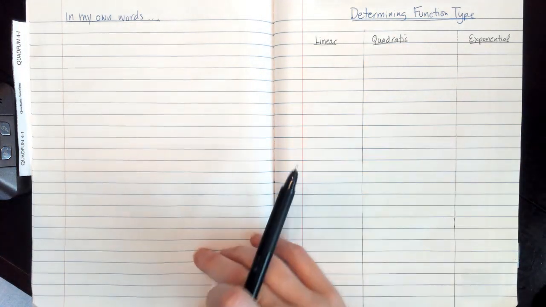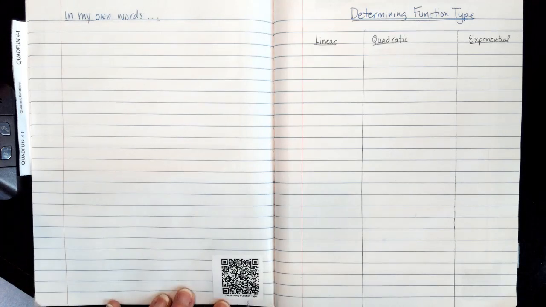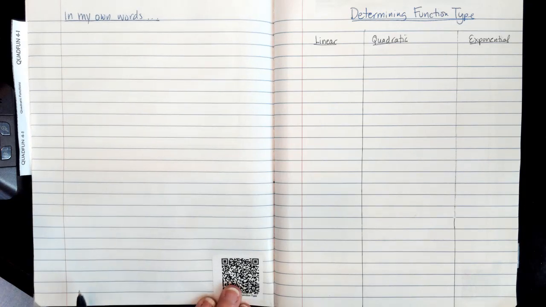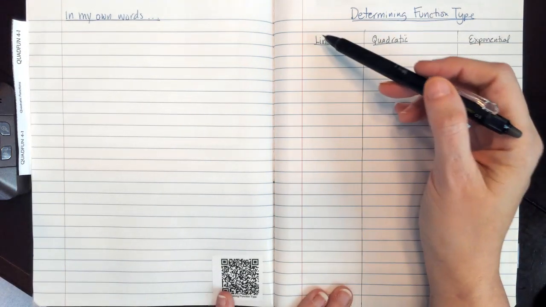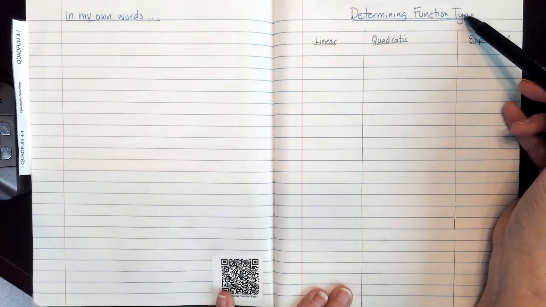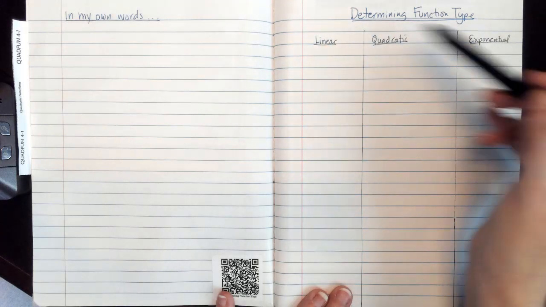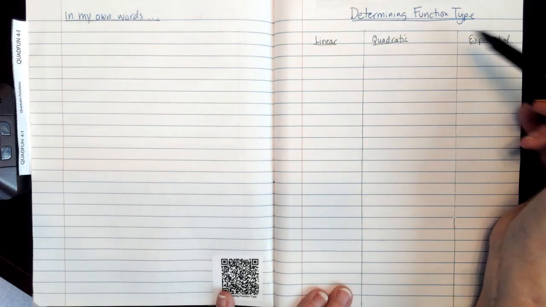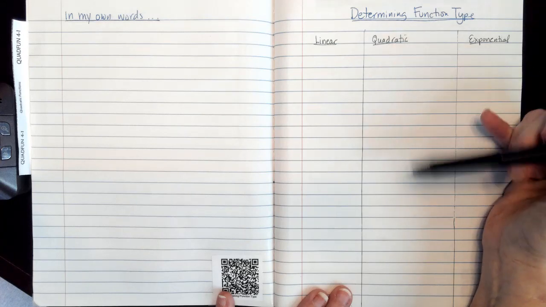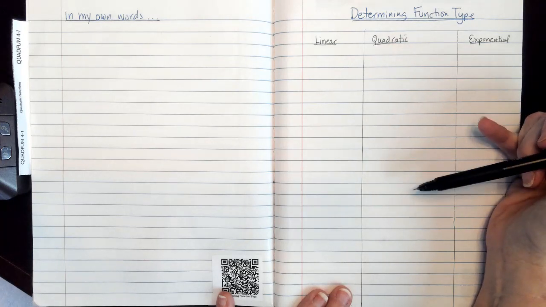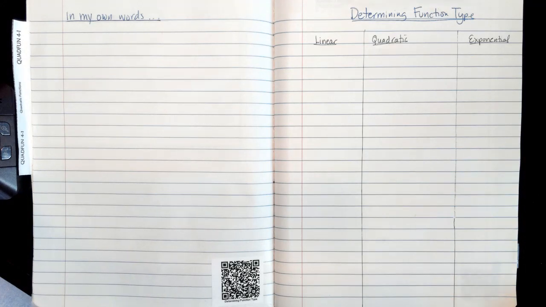You should be setting this up on the page that has determining function type, the QR code for determining function type in the bottom. Well, I think I actually have it in the bottom left corner, but you should have that on the bottom of the facing page. And then you want to title it determining function type, and you want to put 3 headers: linear, quadratic, and exponential. And you kind of want to give a little bit of extra space to the quadratic column because we got to do a little bit more on one of these for one of the things we're going to be looking at. Take a moment right now and get that set up.